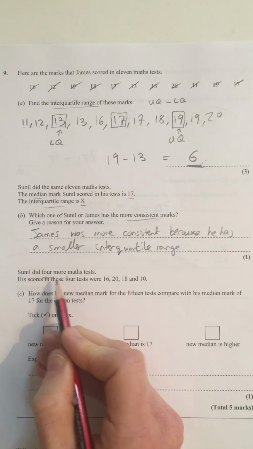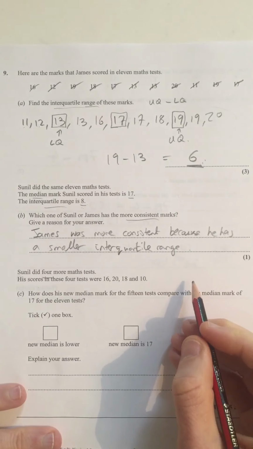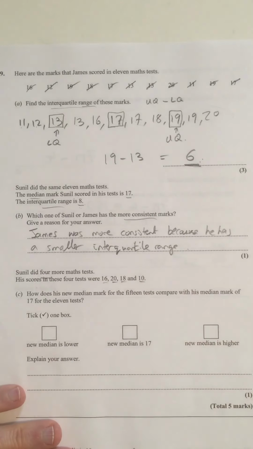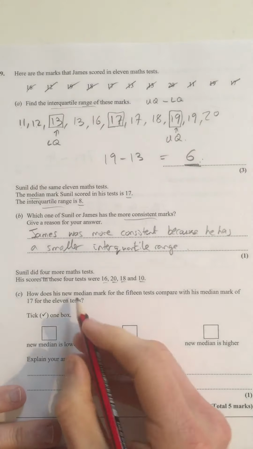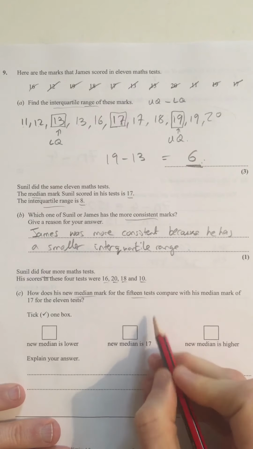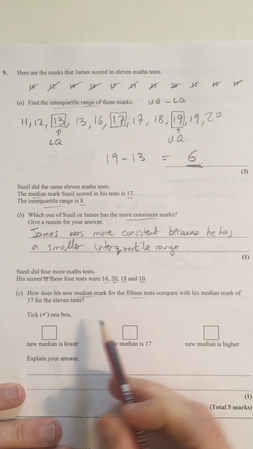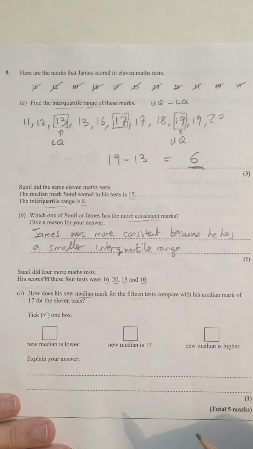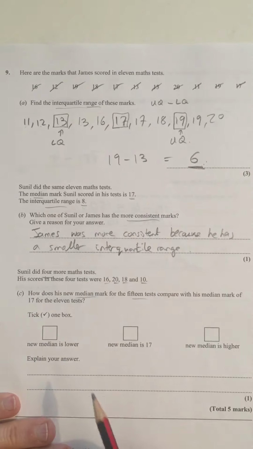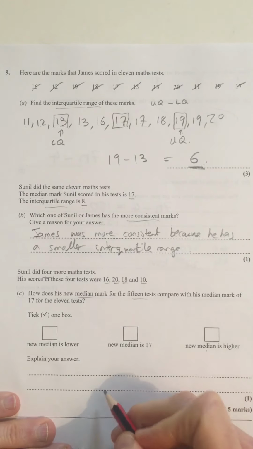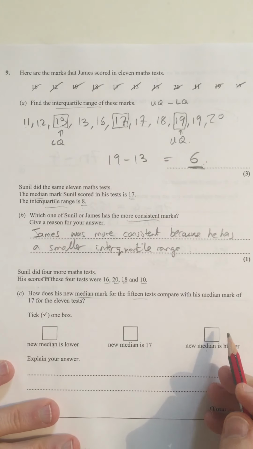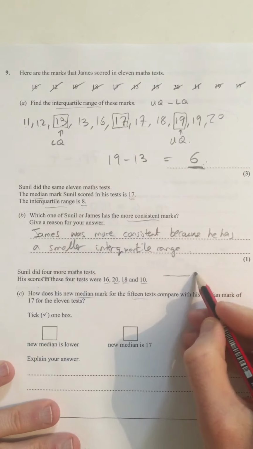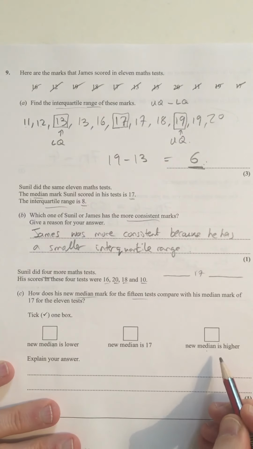Sunil did 4 more maths tests. His scores in those tests were 16, 20, 18 and 10. How did his new median mark for the 15 tests, so if we include those tests as well, how was the new median affected? Did it stay at 17 like it was before, or did it go down, or did it go up? So you need to remember here that previously what we were saying was we had a whole load of numbers, we had 17 in the middle, and then a whole load of numbers there.